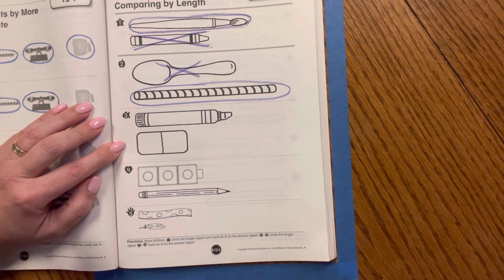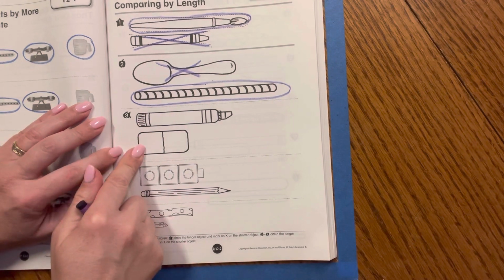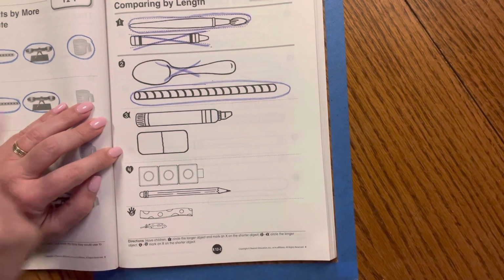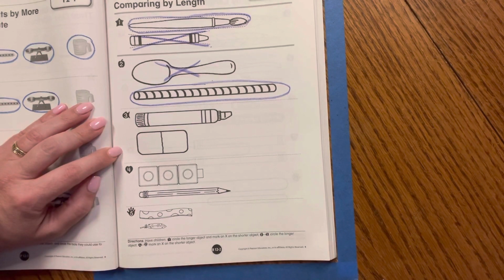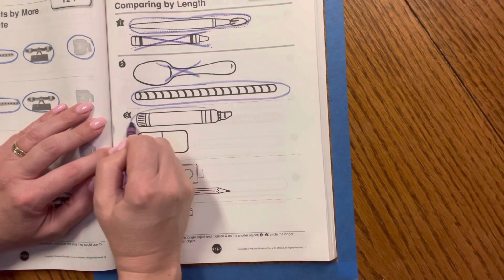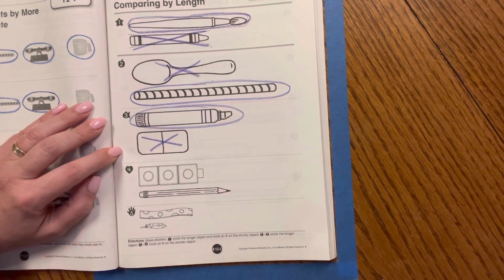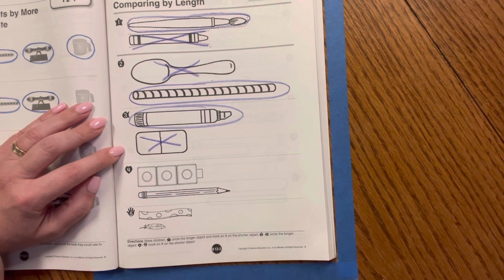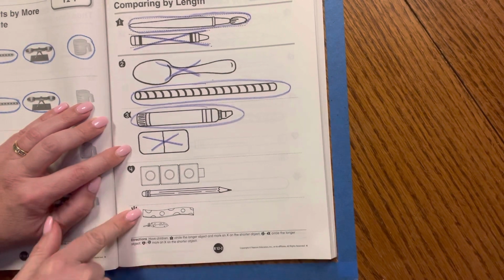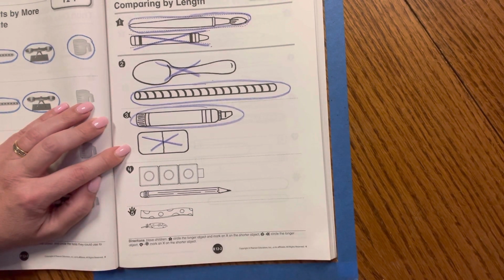Good. Now let's take a look at the marker and the eraser. What is longer, the marker or the eraser? The marker. That's right, the marker is longer. The eraser is shorter. Okay, great job. Now, number 4 and number 5, let's cross out the shorter object first, okay?